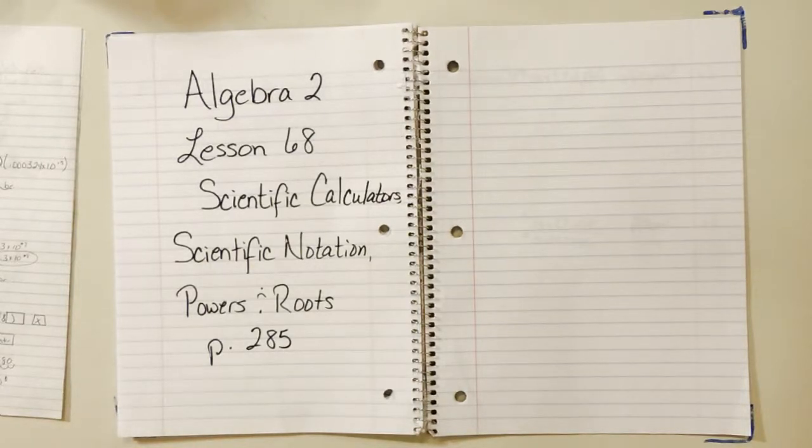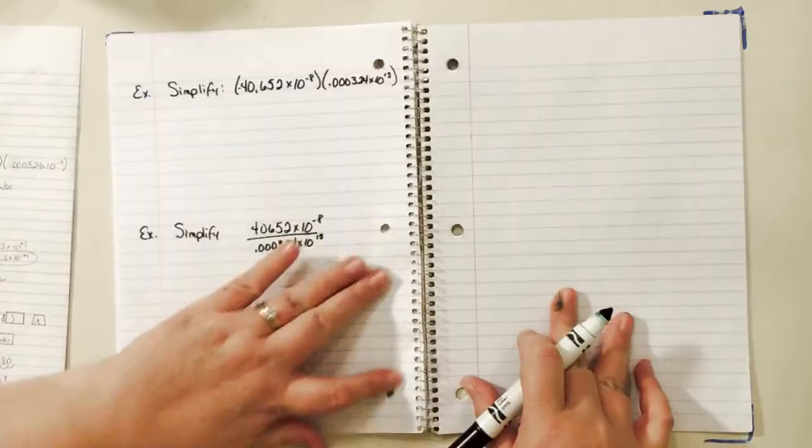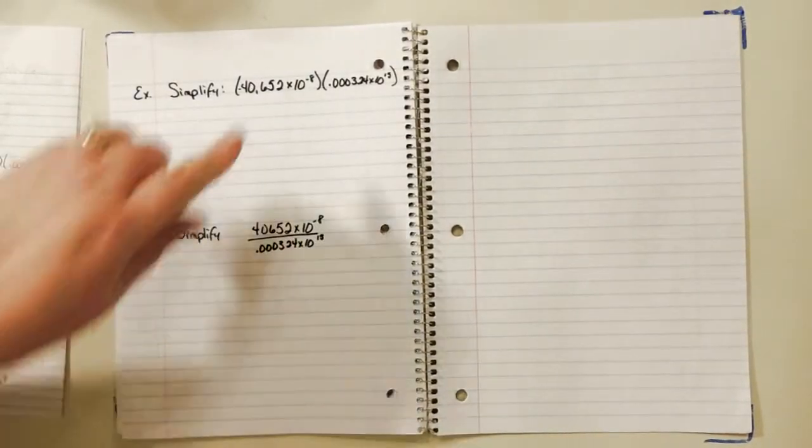Hi, this is Algebra 2, Lesson 68. We're going to talk about scientific calculators, scientific notation, and powers and roots. We're going to start by figuring out how to punch these scientific notation equations into your calculator.